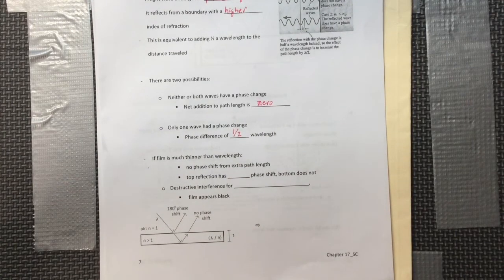If the film is much thinner than the wavelength, now remember the scale that we're talking about here. Most light waves of color are, let's say, around 600 nanometers, like that orange light that we saw on the previous page.